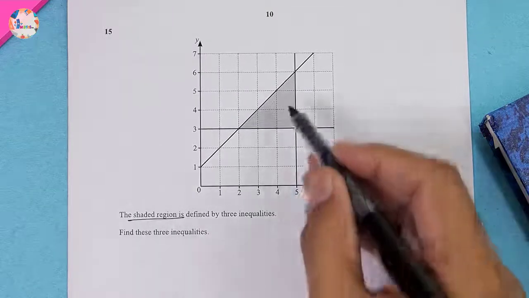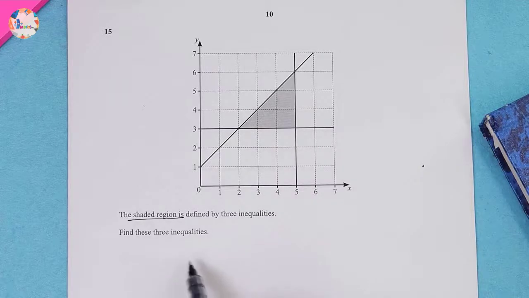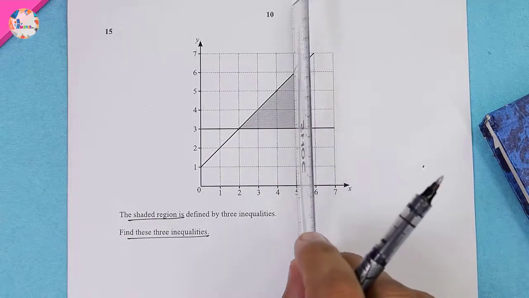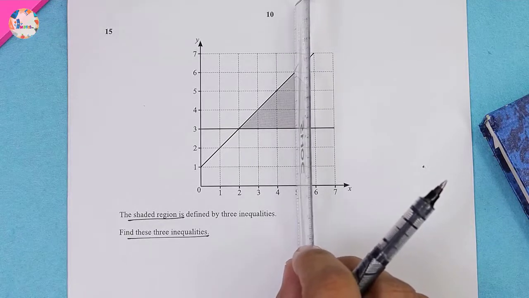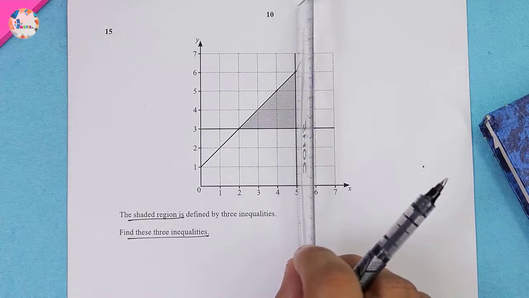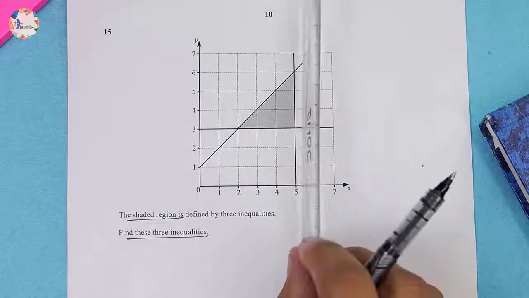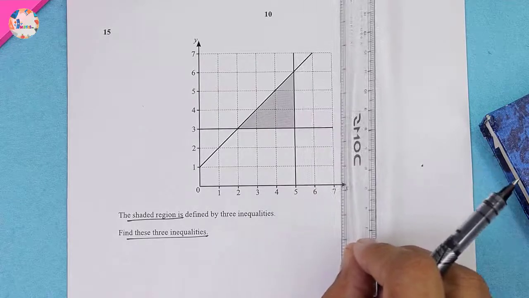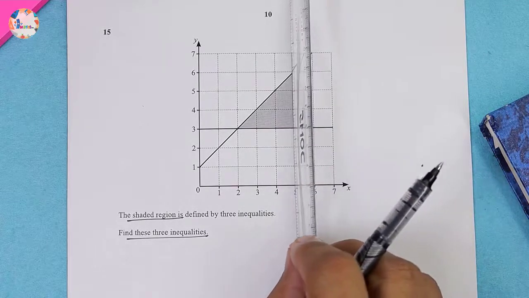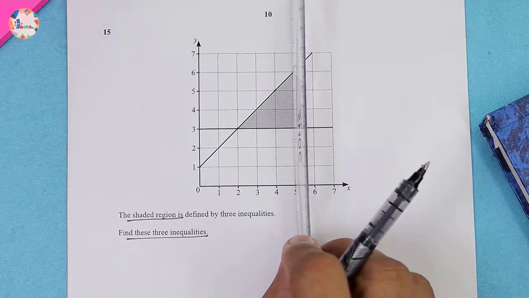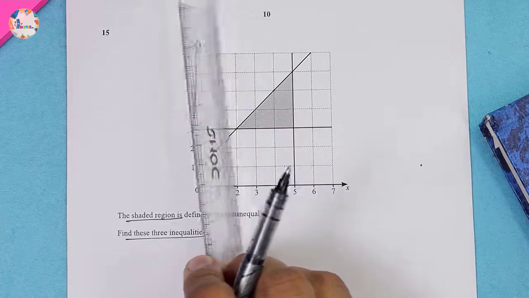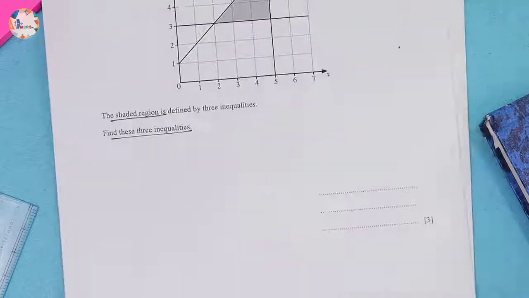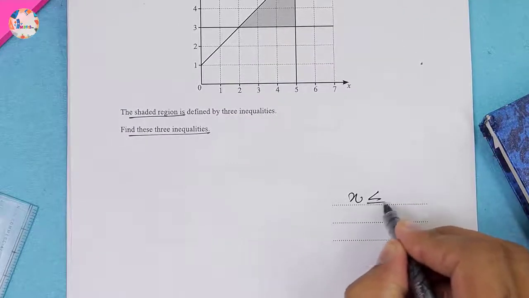the shaded region is the required region, basically this one. Find these inequalities. First of all, we will go for the easiest one, this one. x is equal to 5 is this line, but we require the lesser portion. This side is lesser, this side is more than x equal to 5. So x is equal to 5 is this line, and less than or equal to 5 will be this side. So the first inequality we will write is x is less than or equal to 5.